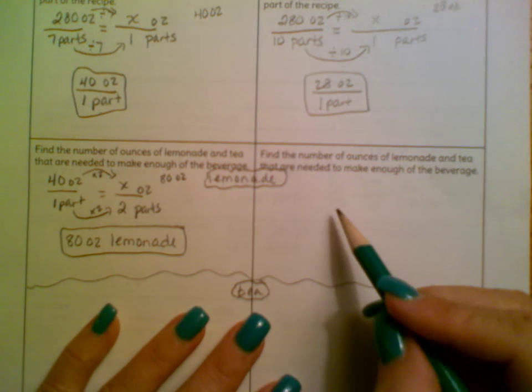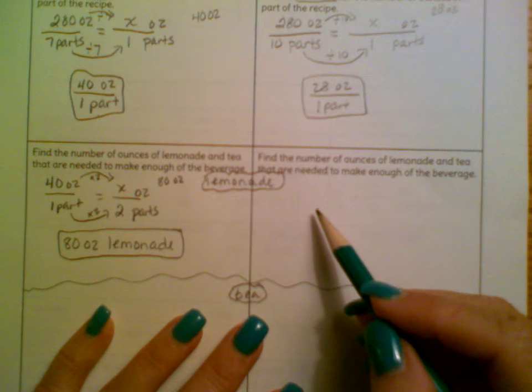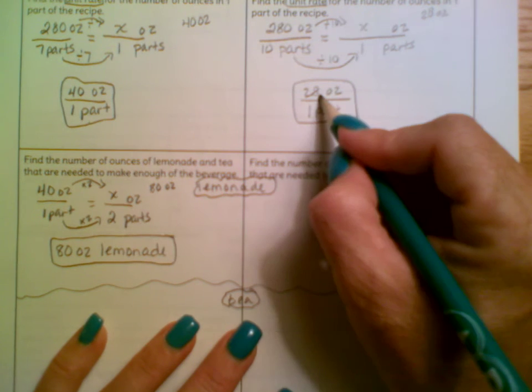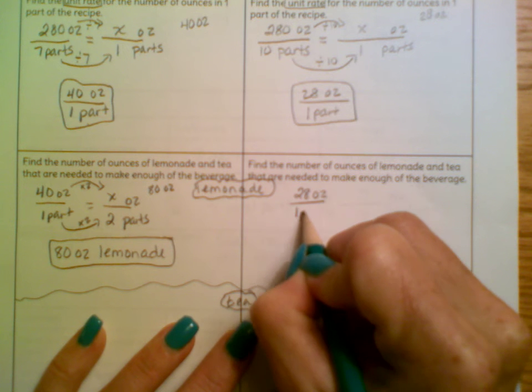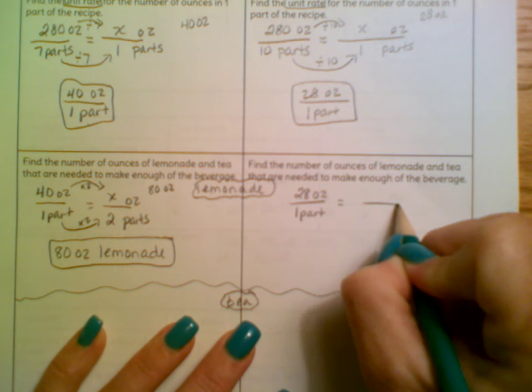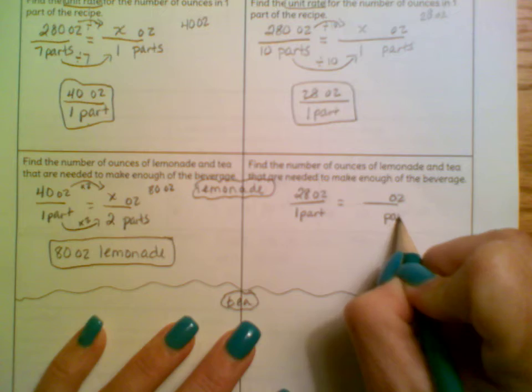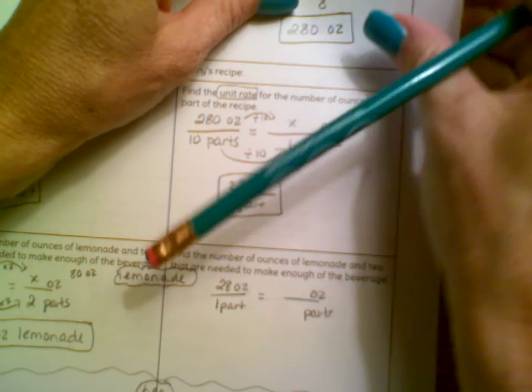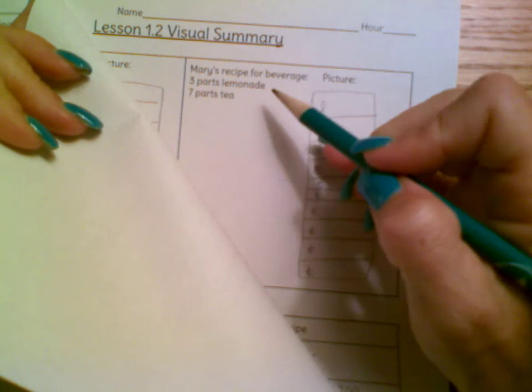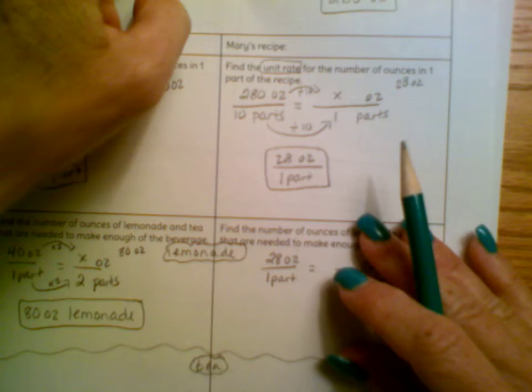Now I'm going to do lemonade right away for Mary. So I have to take Mary's recipe. There's 28 ounces in 1 part. So set this up, ounces, parts. Go back and let's look at Mary's. Mary's lemonade is 3 parts.